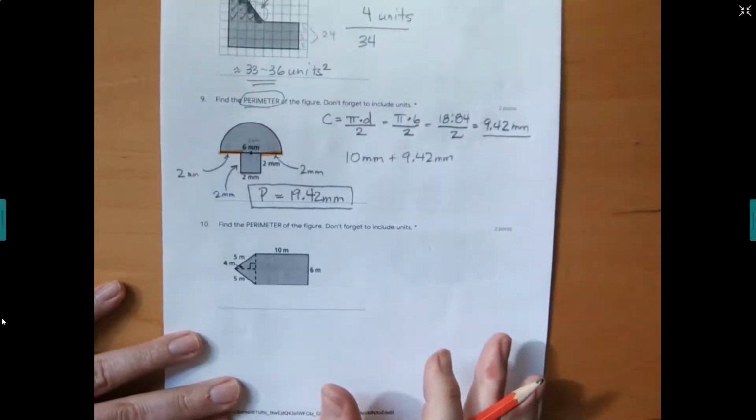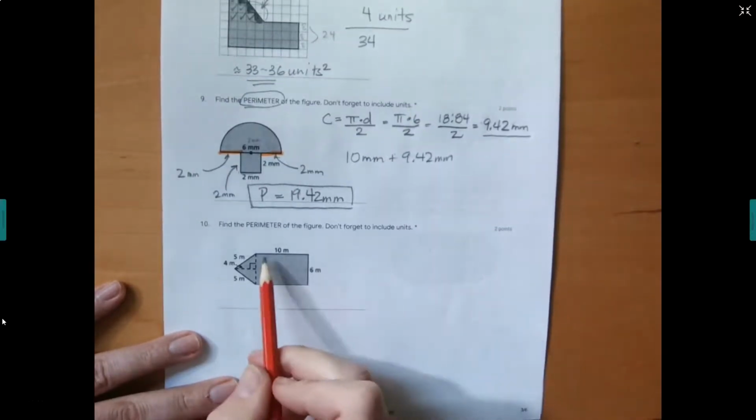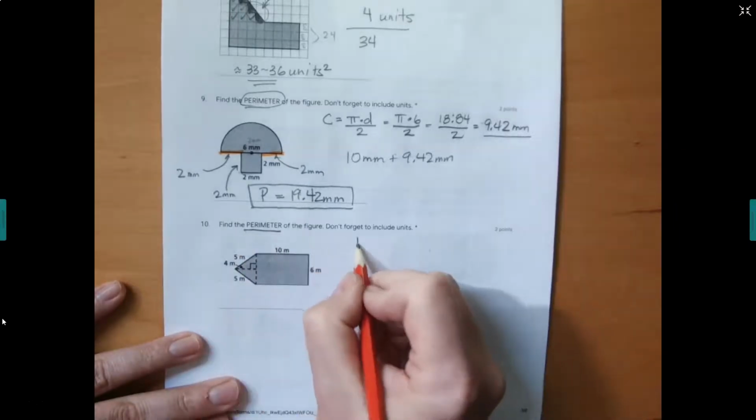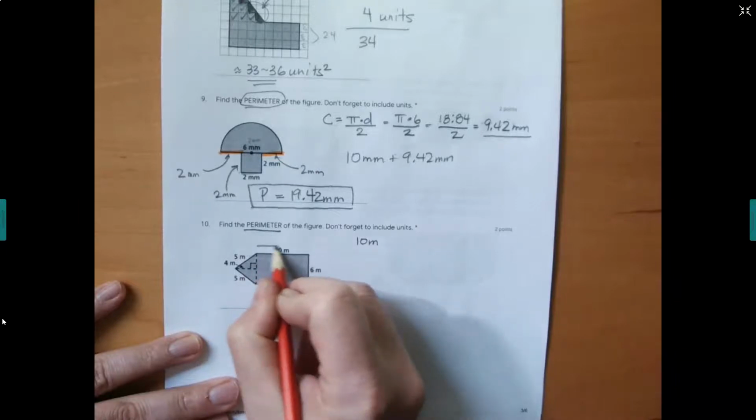Alright, find the perimeter of the figure. Don't forget to include units. Perimeter. Right? Well, that's 10, so I'll write that down. 10 meters. So we got here.